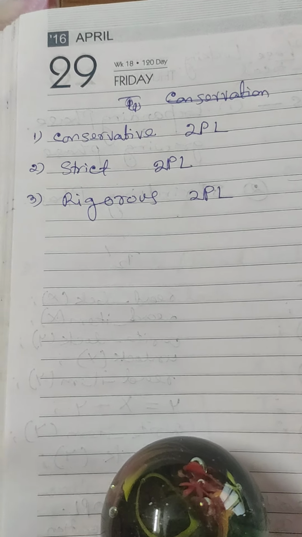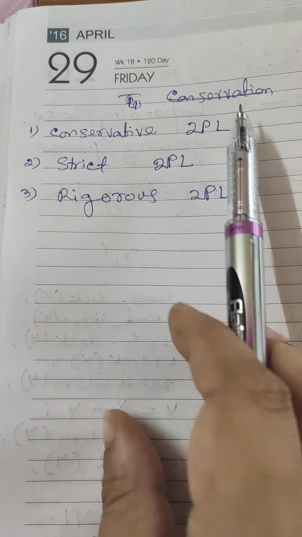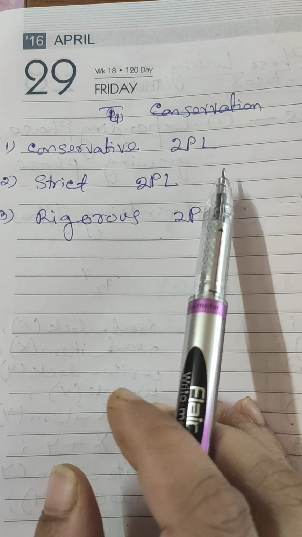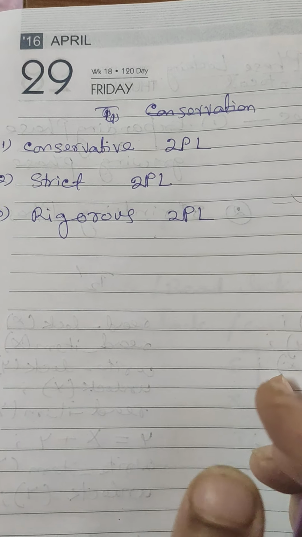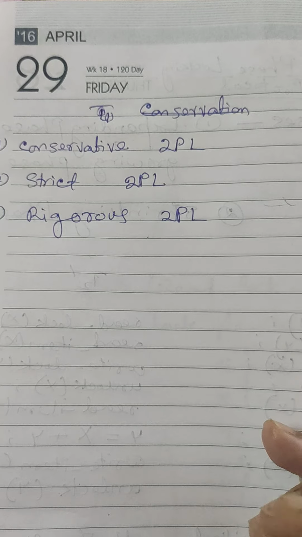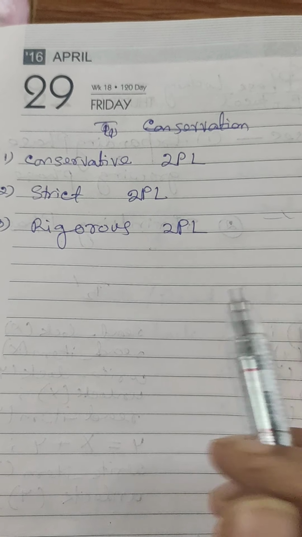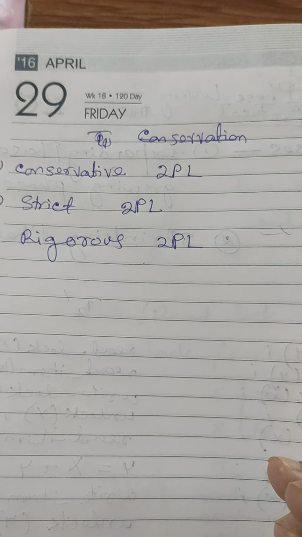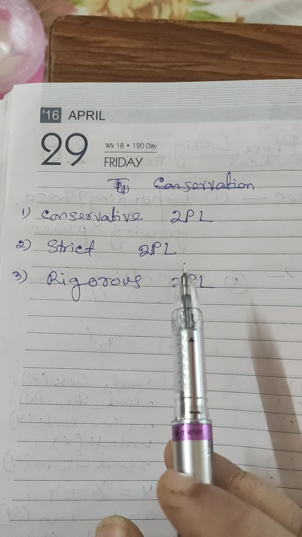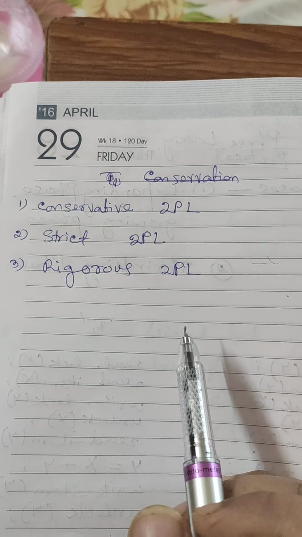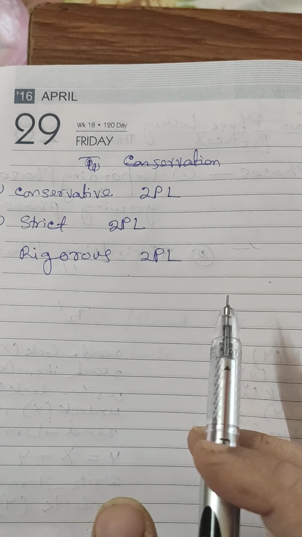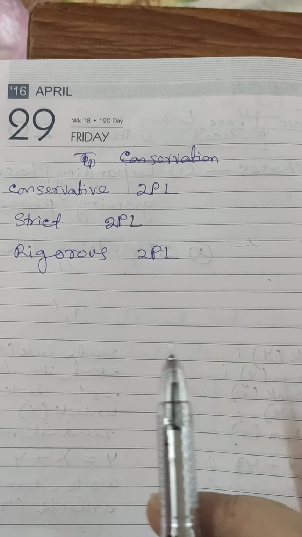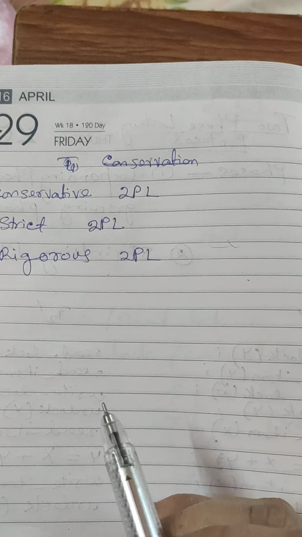In the conservative two-phase locking protocol, the transaction is required to lock all the items it accesses before the transaction begins execution. This is known as pre-declaring the read set and write set. The read set is the set of all items that the transaction reads, and the write set is the set of items that it writes.